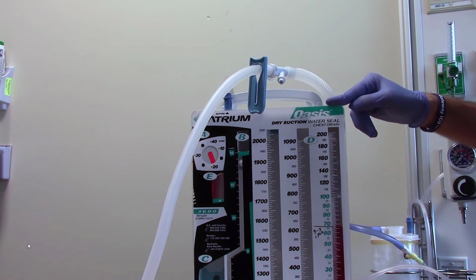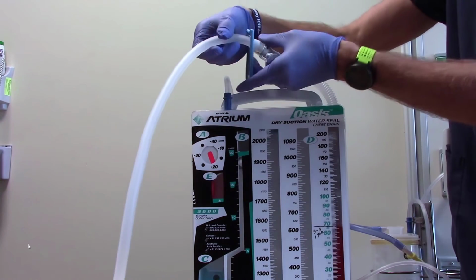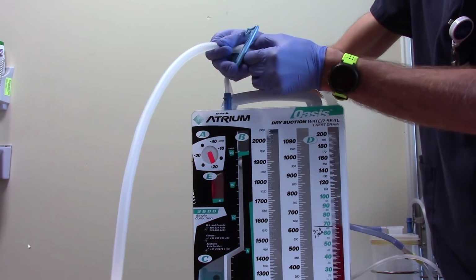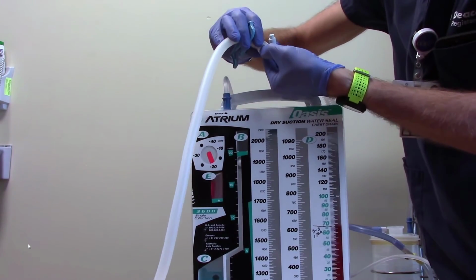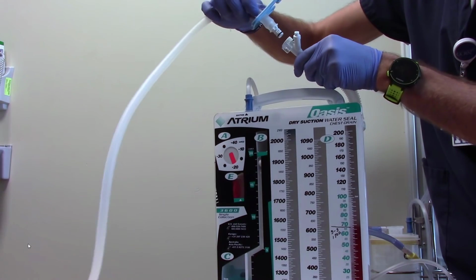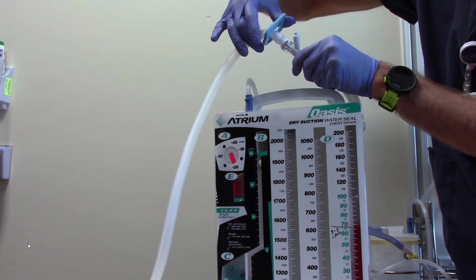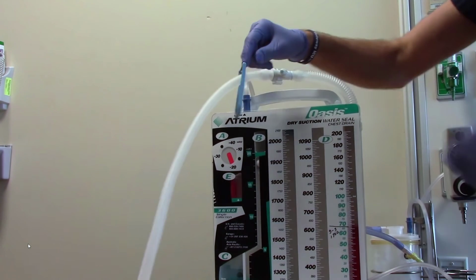If you need to change out the chest tube drainage system because it's full or it's tipped over, you disconnect by clamping the tubing, pressing on the clear button to disconnect, and take the chest tube system that's already been prepared and connect it quickly. You do not want to leave that tube clamped except for a brief period of time.